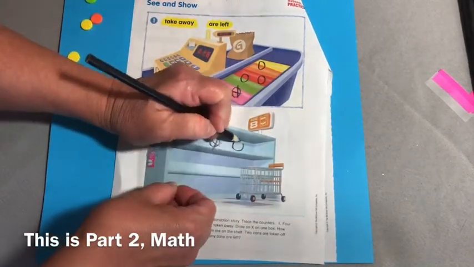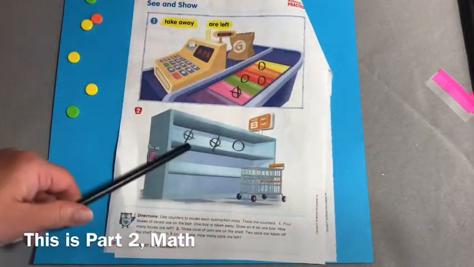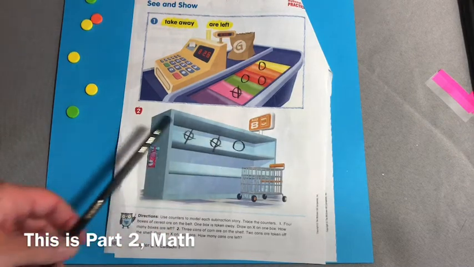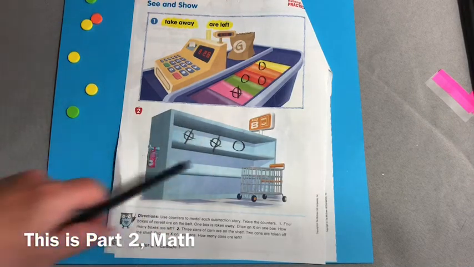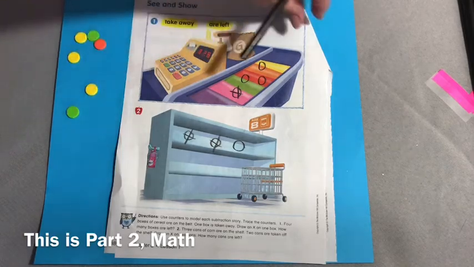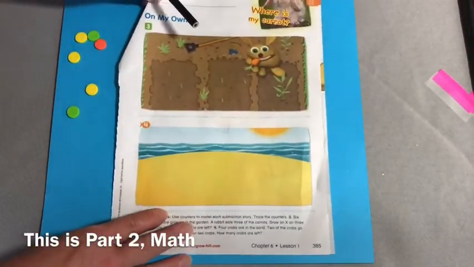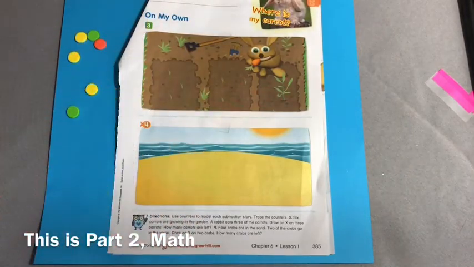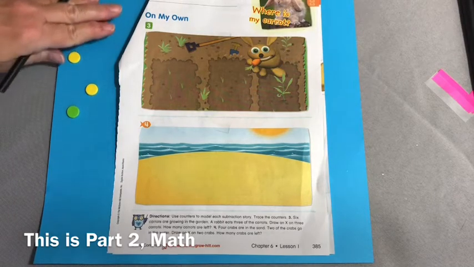1 is left. And we showed our work. 1, 2, 3 cans were on the shelf. 2 were taken off. 1 is left. This is easy, isn't it? It's almost like doing the opposite of addition. And we remember we were talking about opposites. Addition and subtraction could be opposites.